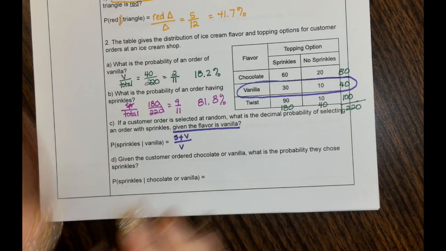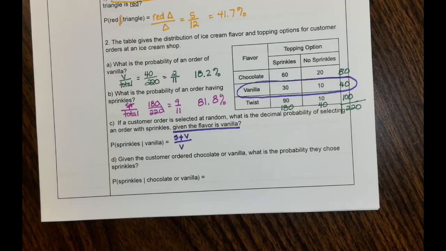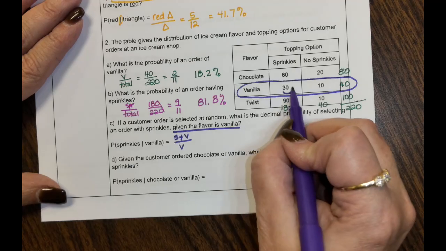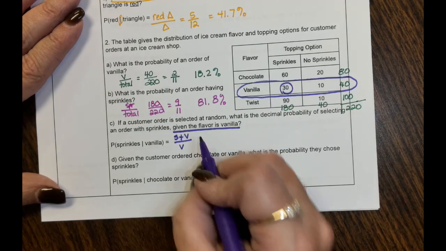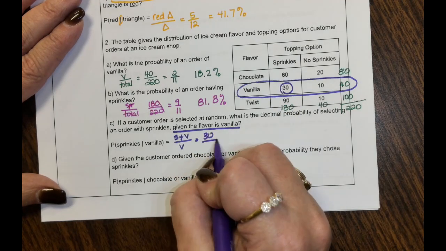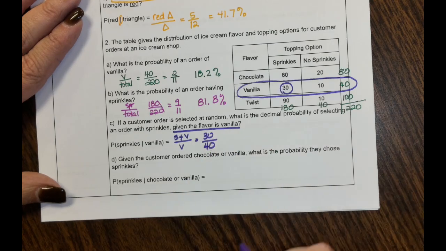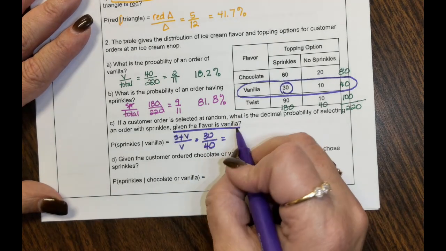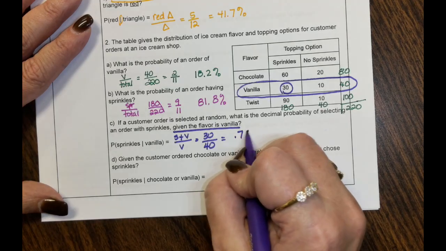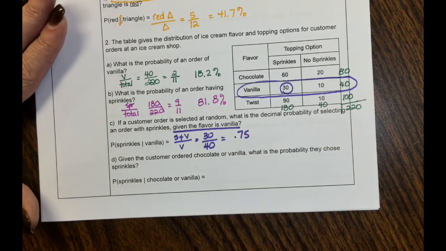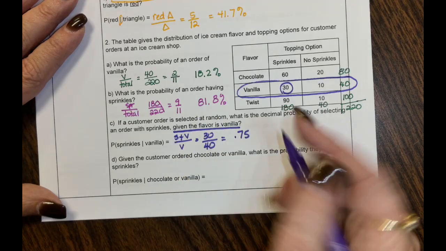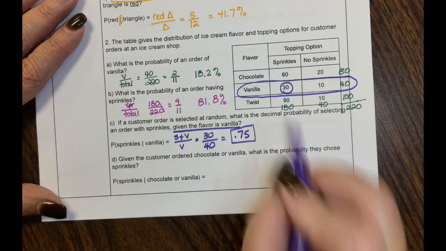So we took the whole group. Now we're just looking at vanilla orders. Now we want to know, do they order sprinkles and vanilla? So let's take a look. There are 30 sprinkles and vanilla, and there are 40 vanilla. That reduces to 0.75, which is the decimal probability. I know these have decimals, but this is percent probability and this is decimal probability, so we would leave it like this.